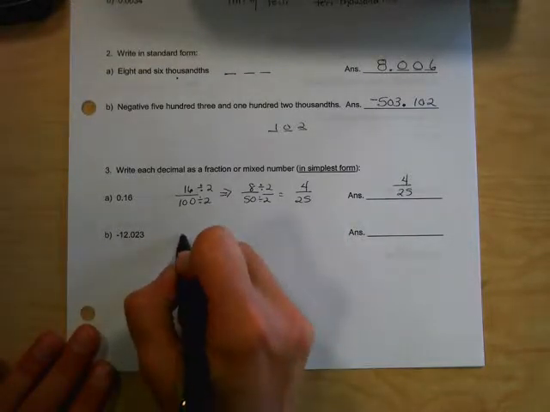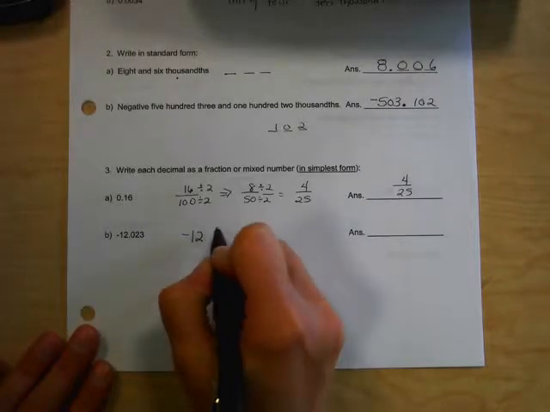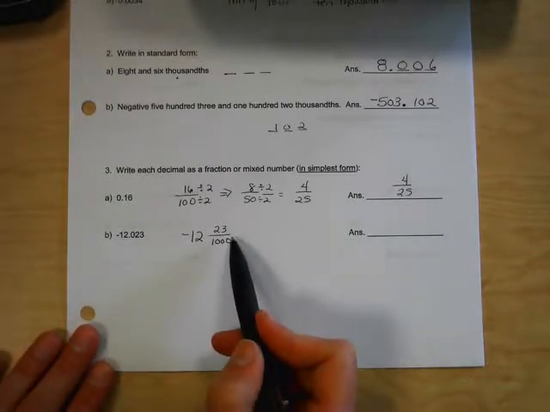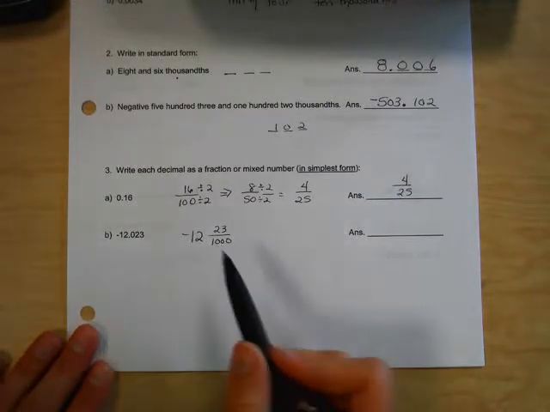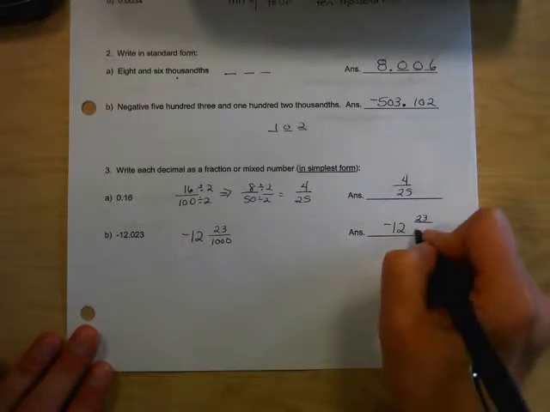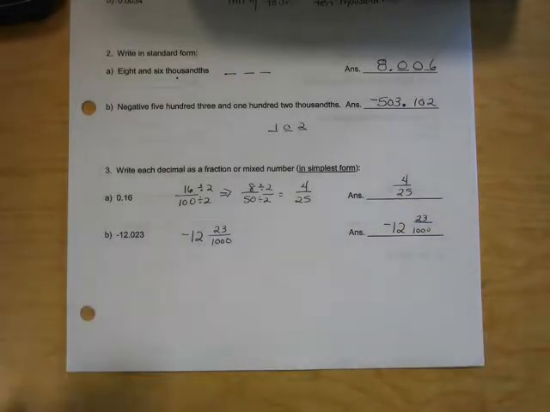So this one, negative 0.023. And then you would read that as 23 thousandths. 23 is not even, and it's prime. There's no factors of 23. So that's done. You can't simplify that anymore. The only factors of 23 are 1 and 23, and 23 doesn't go into 1,000 evenly. So you know you can't simplify that anymore. You doing okay?